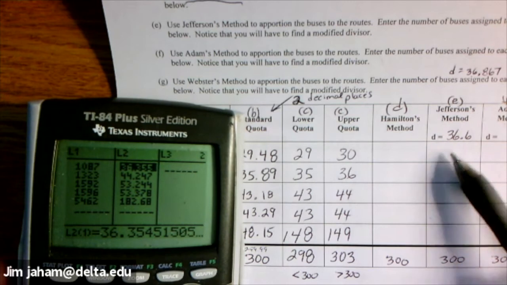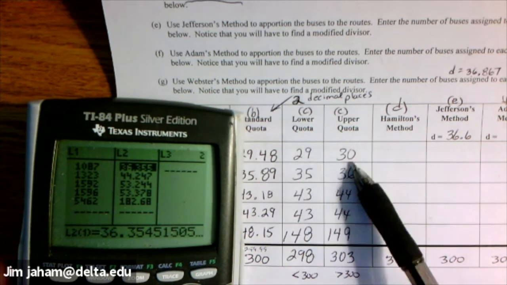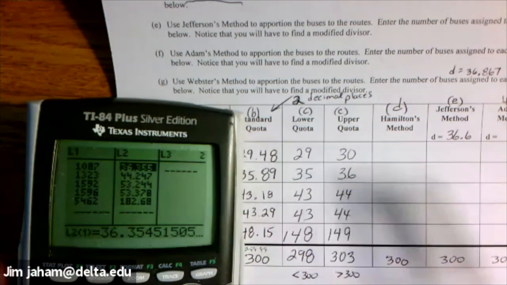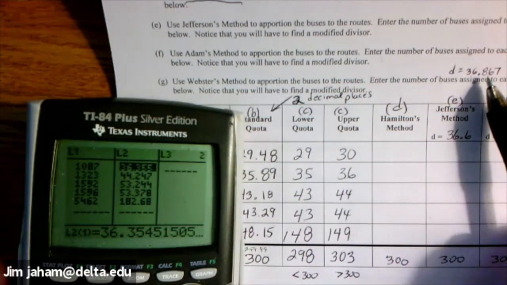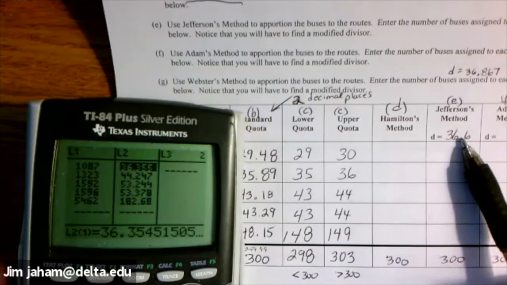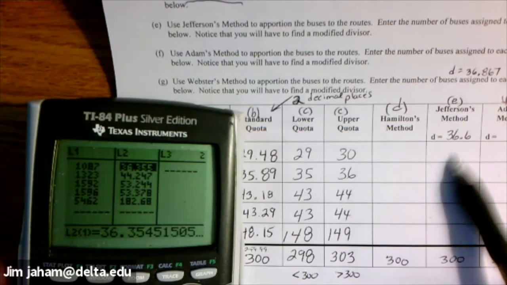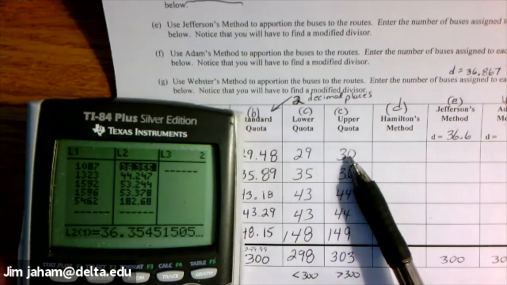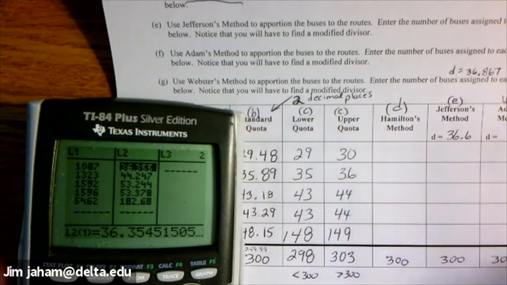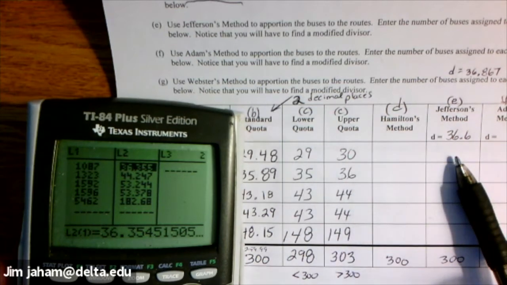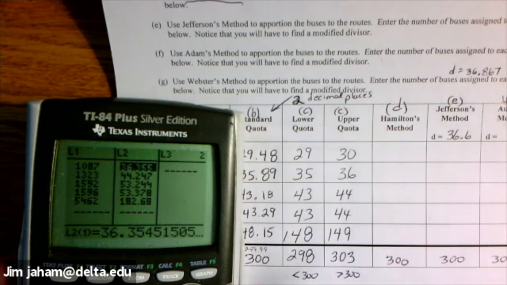But 36 is way higher than what we want to allocate to that route. So a good check would be to select a number under this 36.867, and the first number you want to see is one of these two numbers. If it's something other than these two numbers, then you want to get closer to the actual D.